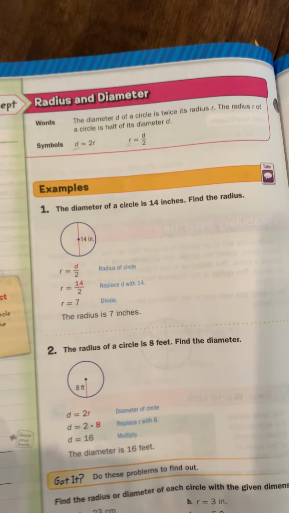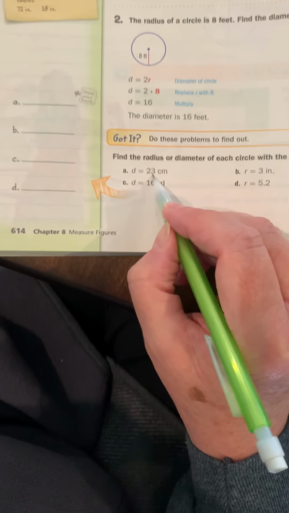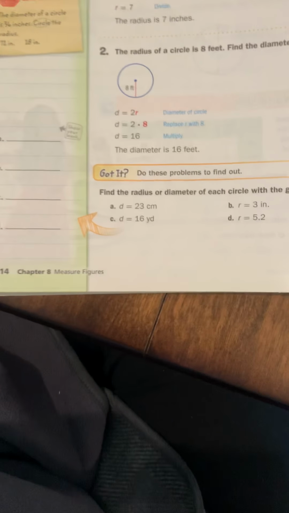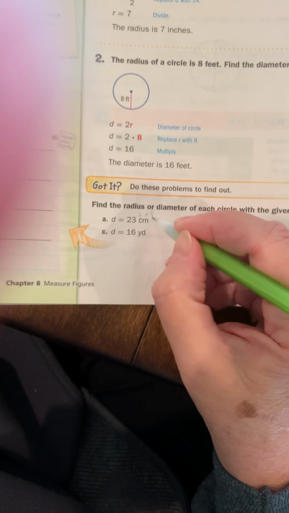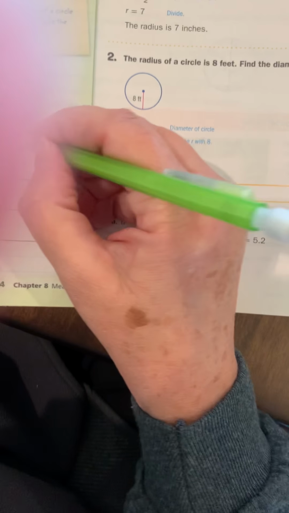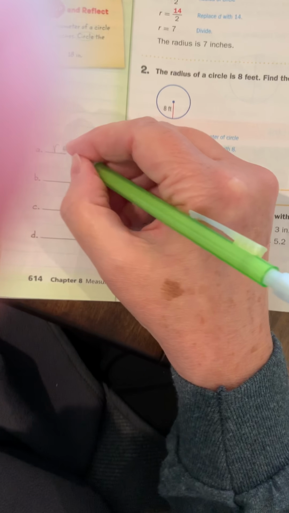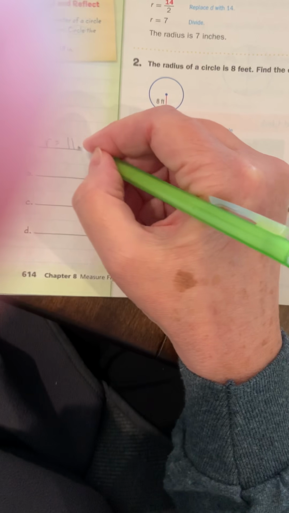And then hopefully you did the Got It problems down here. If they gave you the diameter, then you had to divide it by 2 to get the radius. So if you take that and divide it by 2, you get 11.5 centimeters. I'm actually going to put an R here. For R, the radius equals 11.5 centimeters.